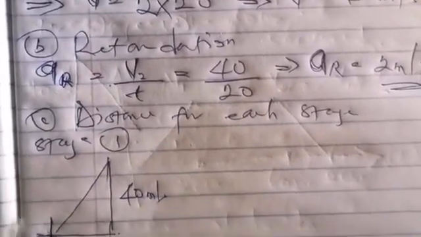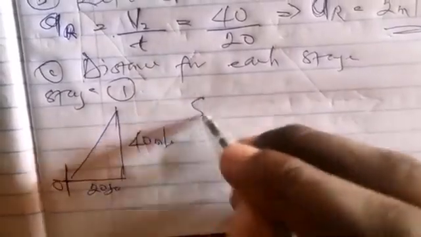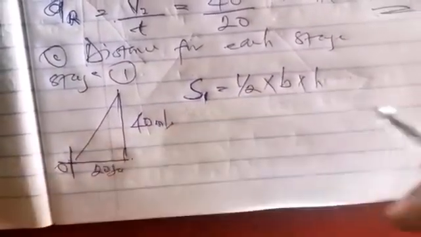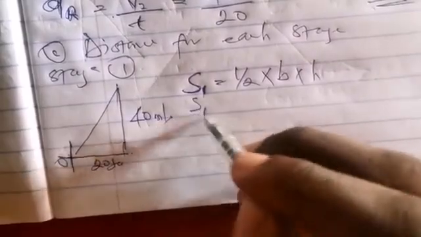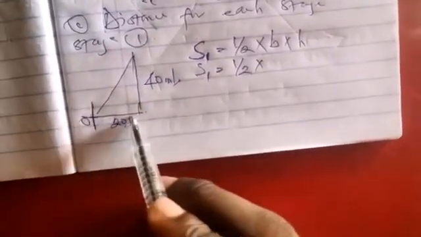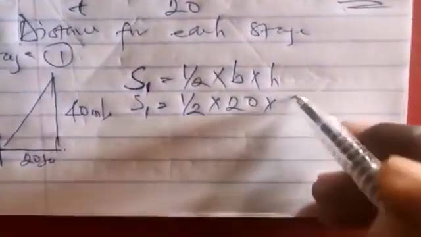Okay, so since this shape is triangular, it means that distance for stage 1, let's call it x1, is going to be the area of the shape, and area of a triangle is half base times height. So distance for stage 1 is going to be half, the base is the time, which is 20 seconds, times height.